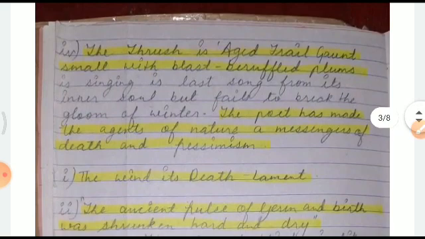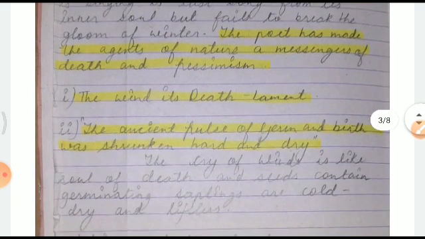Also, the thrush is aged, frail, gaunt, small, with blast-beruffled plumes, right? It is singing the last song from the inner soul, full of faith, to break the gloom of winter. The poet has made the agents of nature messengers of death and pessimism. So nature has been used as messengers of death and pessimism, and the thrush as somebody who will break this. The wind is its death lament, the sound of the wind. Now everywhere there is darkness and gloom, because the Victorian age, which was believed to be the golden age for poets, is now going.